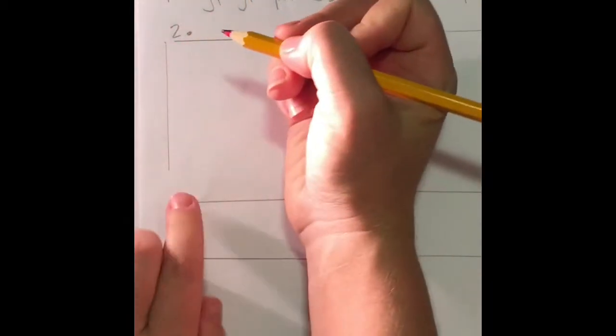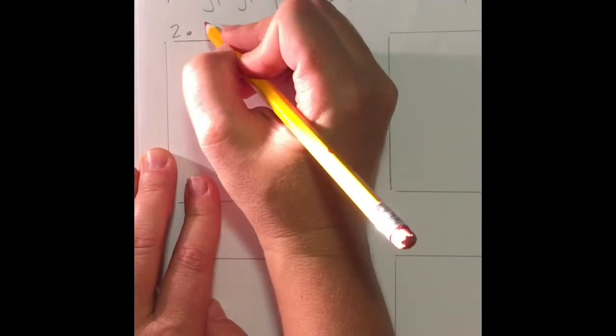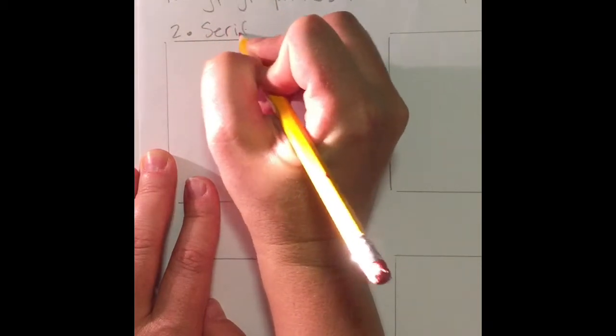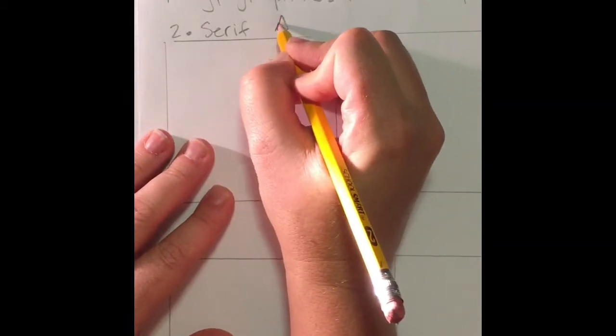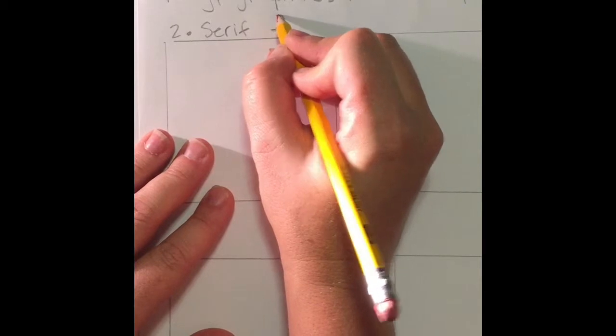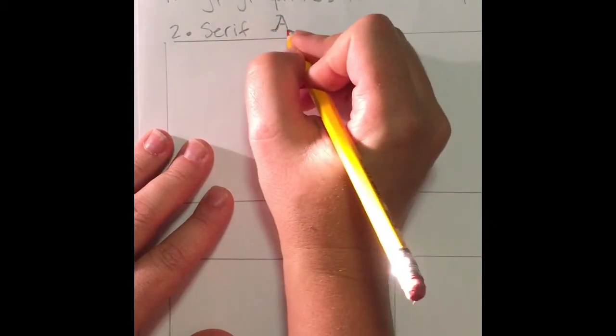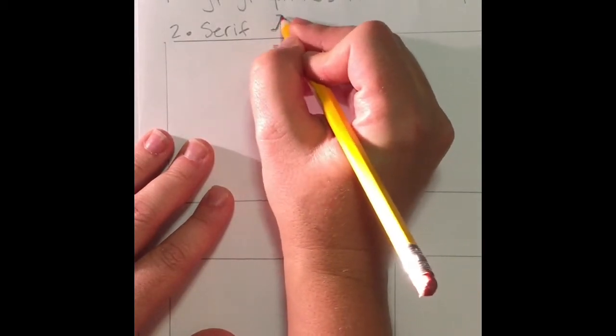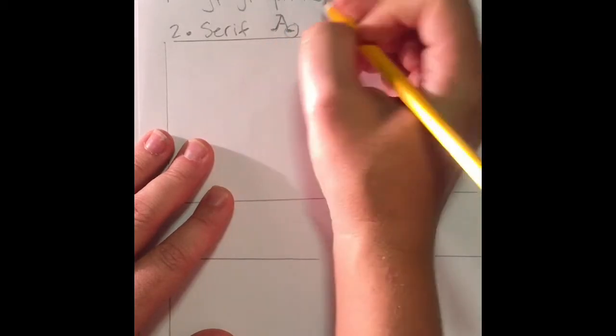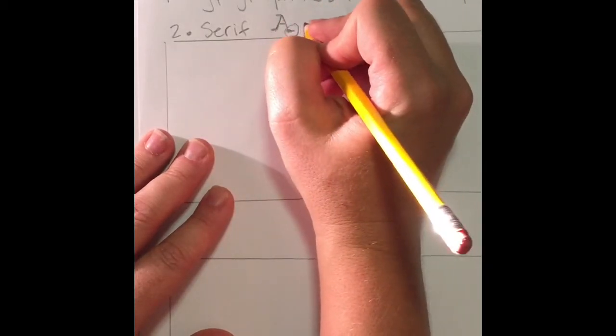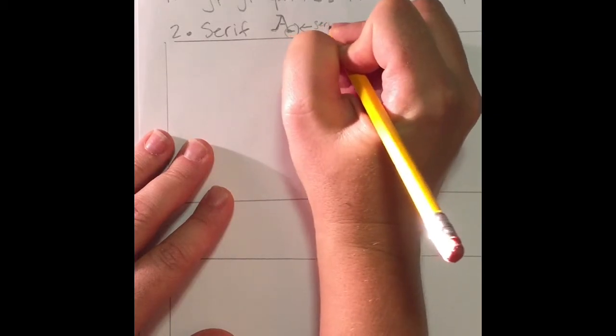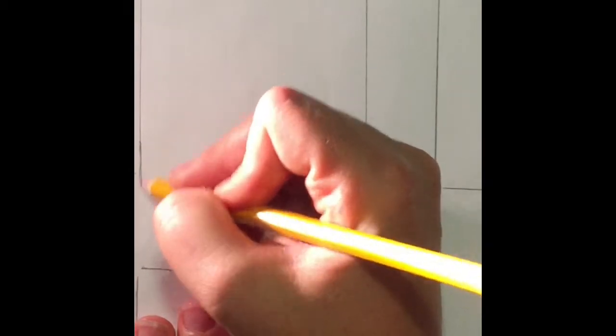Okay. So now we're going to focus in on the first box. We're going to write number 2, and we're going to title this serif. Now, if you remember from the video, a serif is actually, if you have a letter, the little headers and footers that are on the letters. So this, and I want you to draw this A, just like I just did. This is a serif.